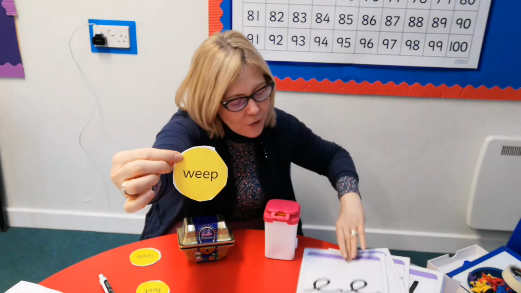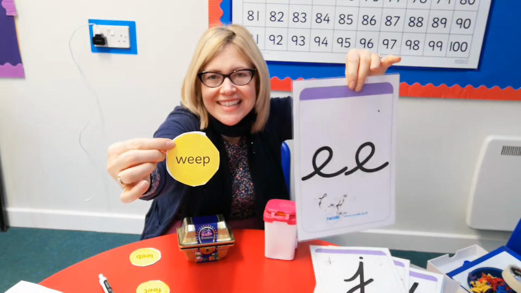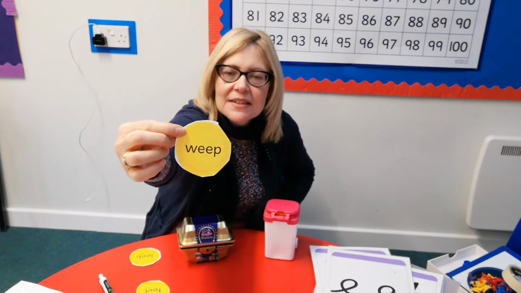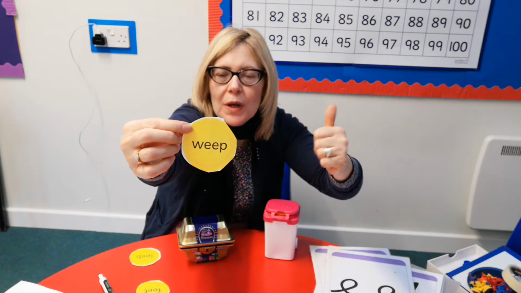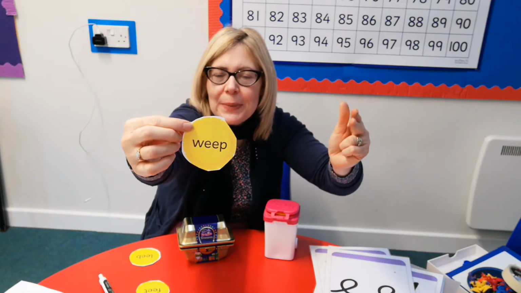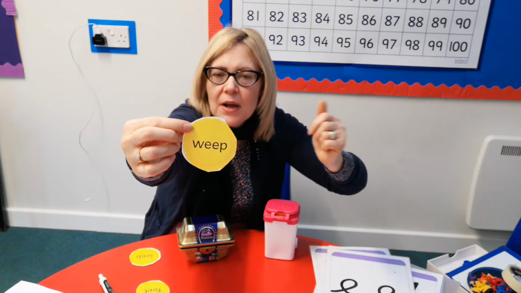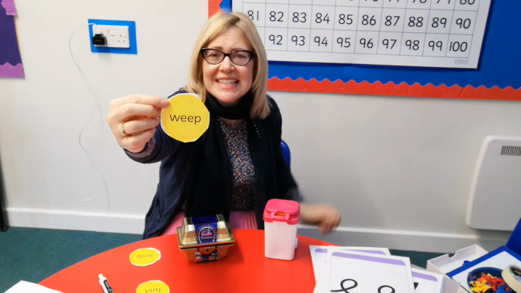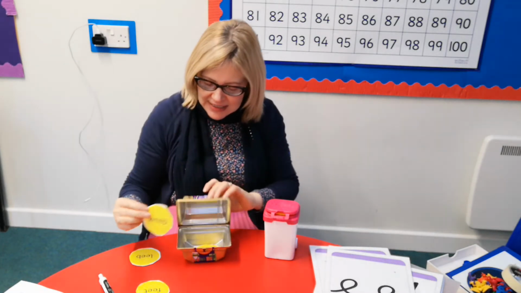Okay, let's have a go at this one. Look out for the sound of the day, our E sound. Have a go at blending that. So we've got weep. I'm having a cry, I'm having a weep. So it is a real word. Into the treasure chest.